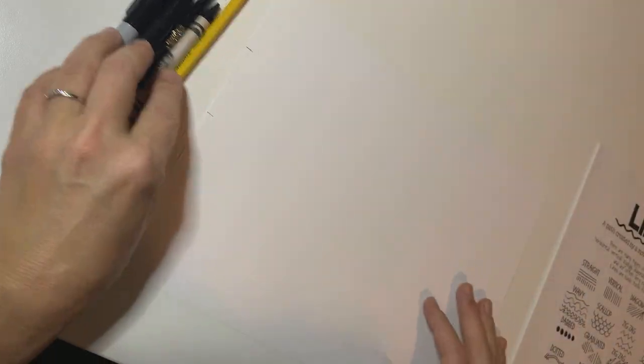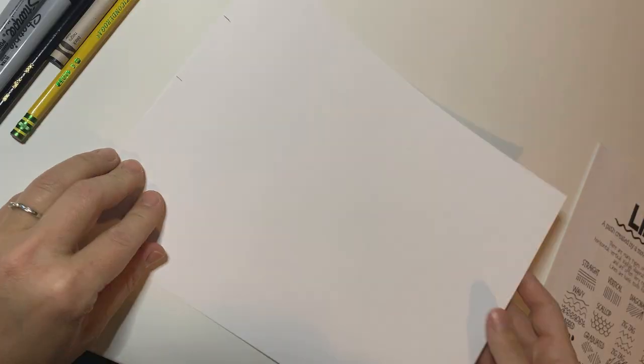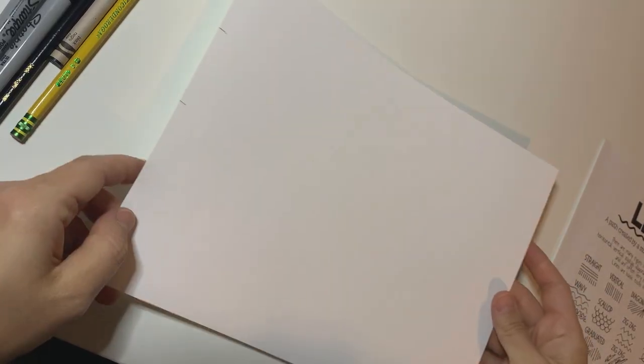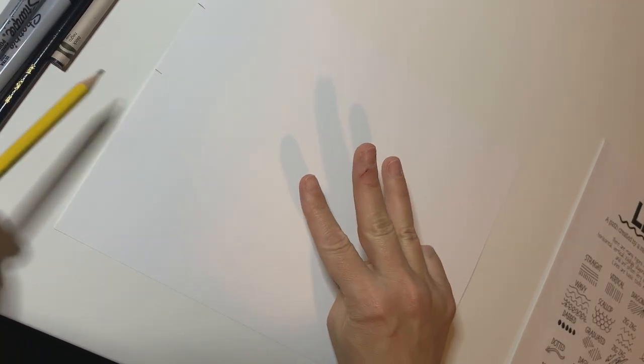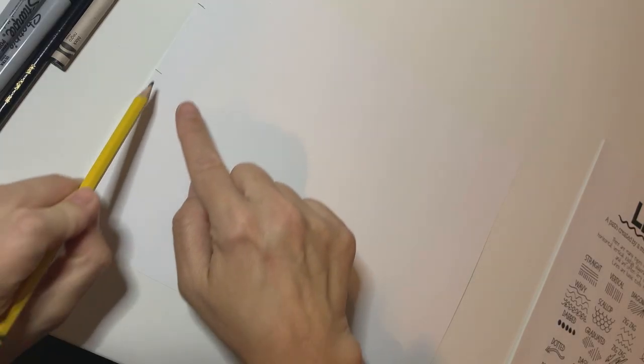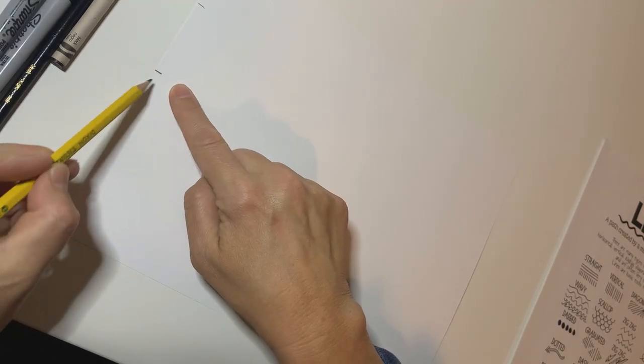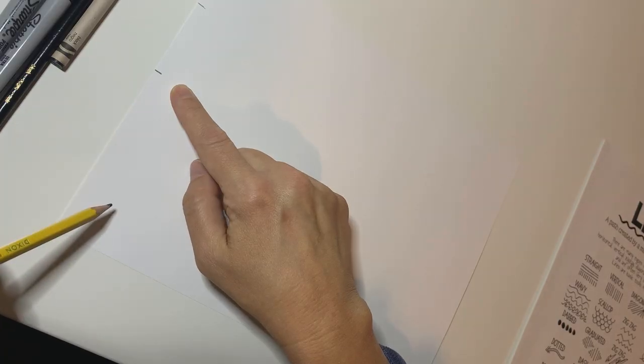All right, so let's get our white paper. My table's white, but you can see it's right here. So you're going to put your paper horizontal, and the first thing you need is your pencil. Let's go ahead and break up our paper in 3 parts. We're going to go up on our paper and just put a little dash right here. This will be our foreground.